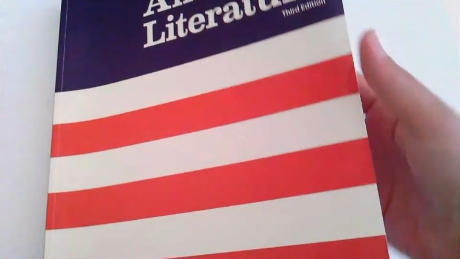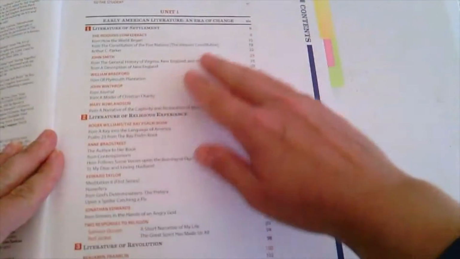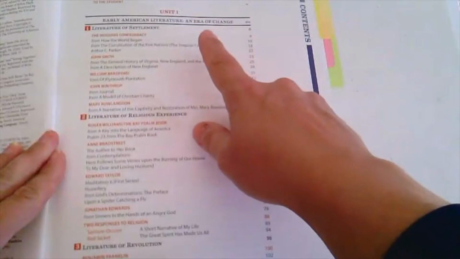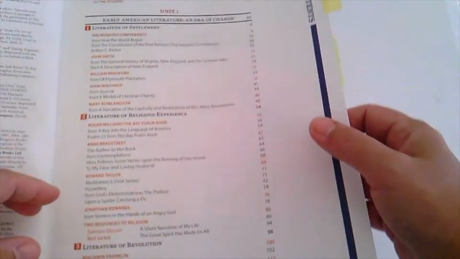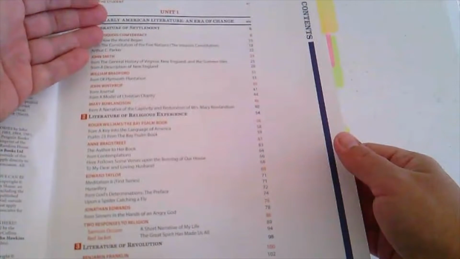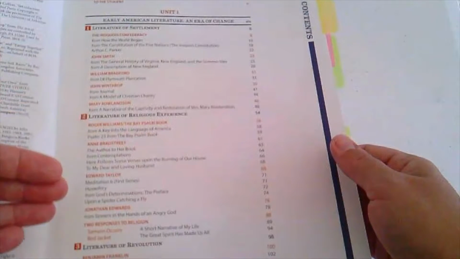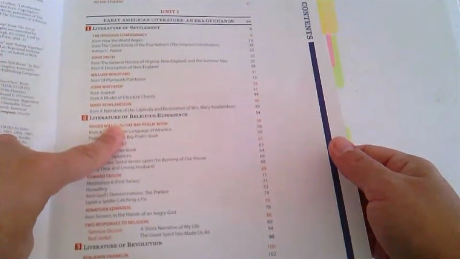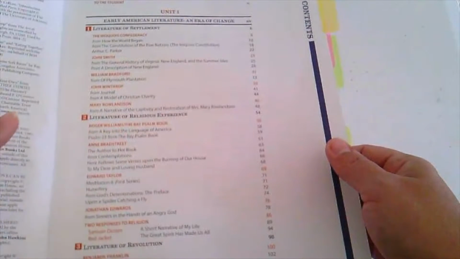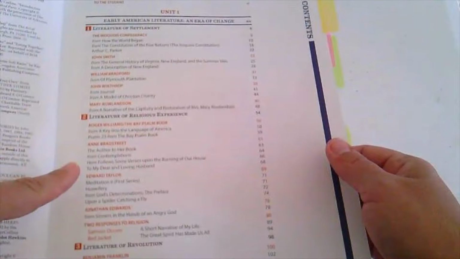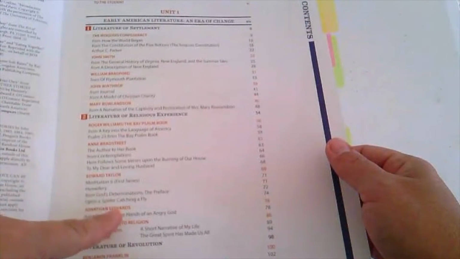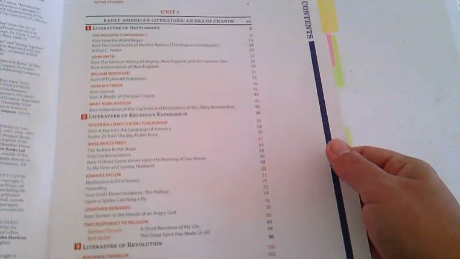If we turn to the chapter table of contents, you're going to see that every unit has a theme. For instance, Chapter 1 is Early American Literature and Era of Change. And then within the unit, the chapters are also going to have themes. Literature of Religious Experience, so under that category you're going to have things like the Bay Psalm Book, Anne Bradstreet in some of her writings, also Edward Taylor's and Jonathan Edwards' Sinners in the Hands of an Angry God. Literature of the Revolution, so you're going to be reading Benjamin Franklin and Patrick Henry.